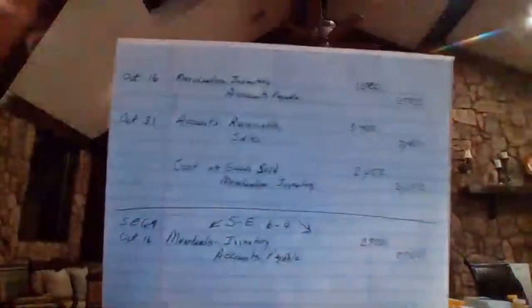You can see if I could see the top of the page, the same thing. In fact, the sale, the first to record the sale, is going to be identical, because the sale price of the 34 bicycles is still $100. So we're going to debit accounts receivable and credit sales for $3,400, same as with the specific identification.